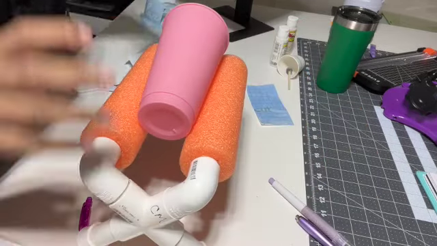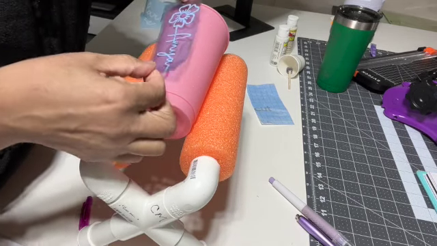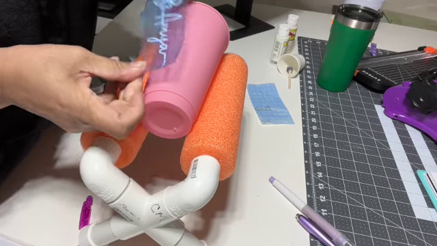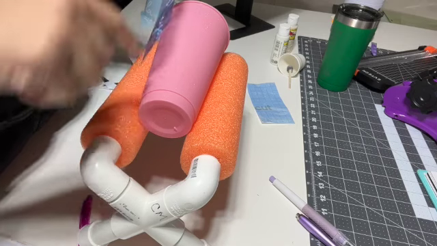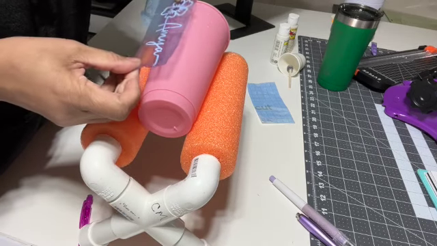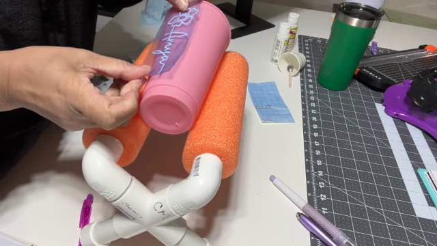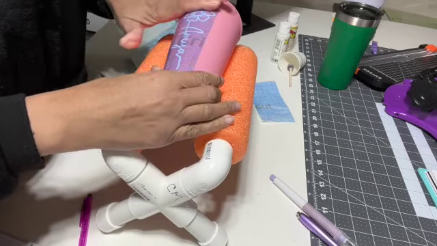And then I am just going to position it on the cup where I like it best. Now with this particular font, it's kind of straight, but not, because the writing is kind of wonky. So I like that because I don't have to worry about getting it super straight, because it's wonky writing. So I'm going to put it there.